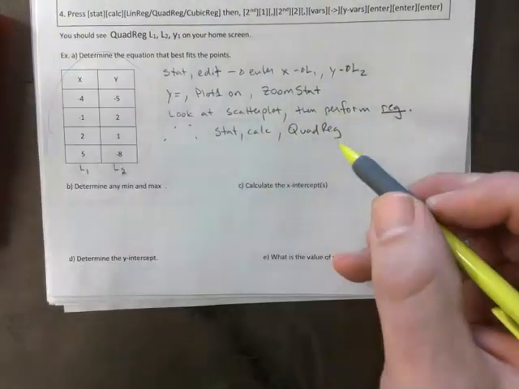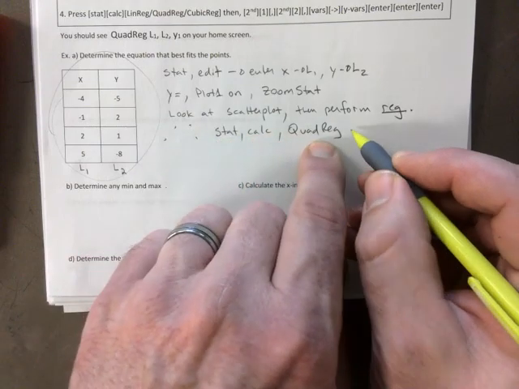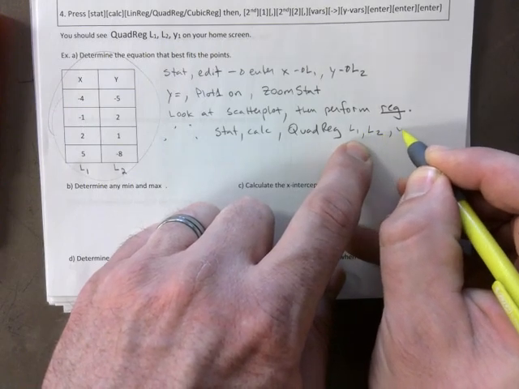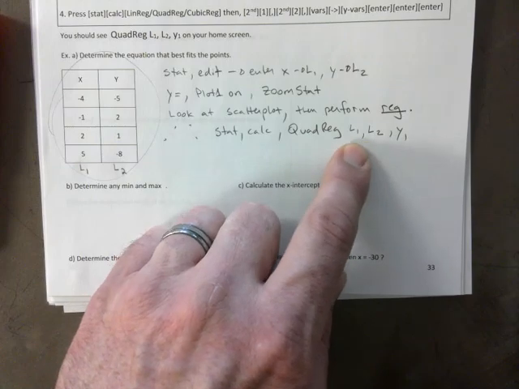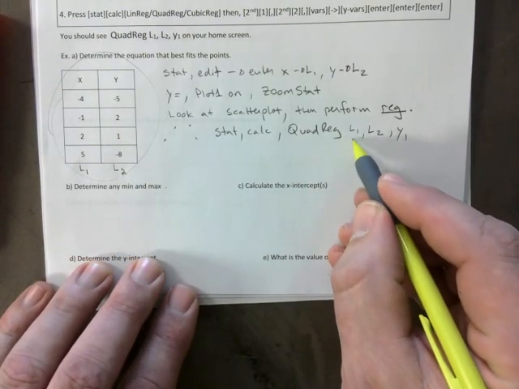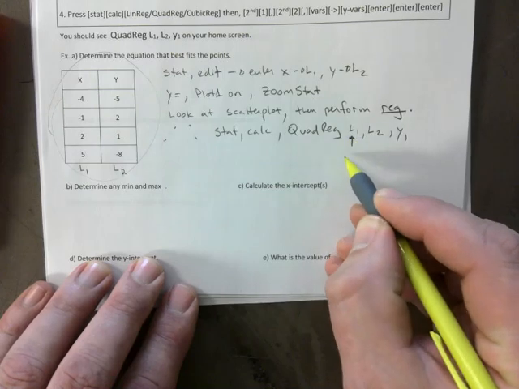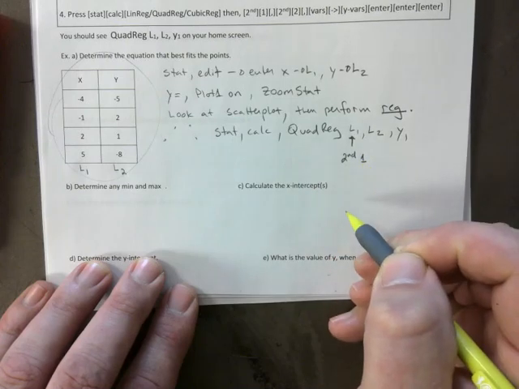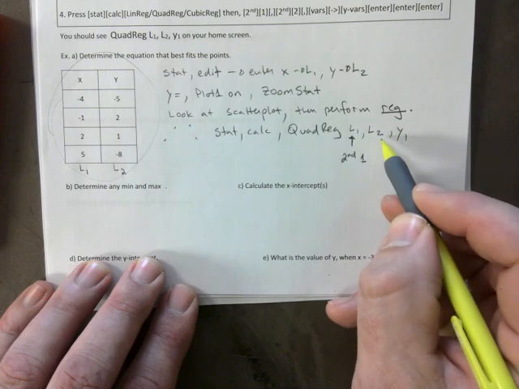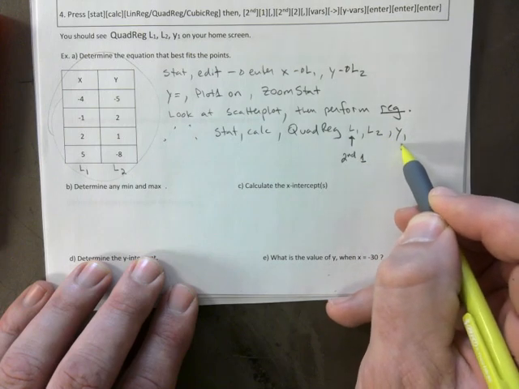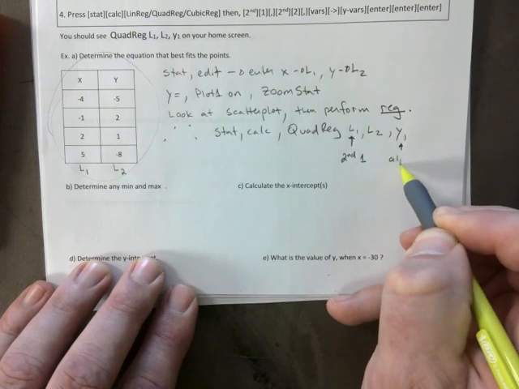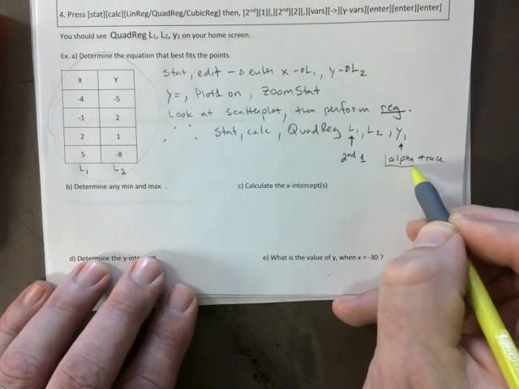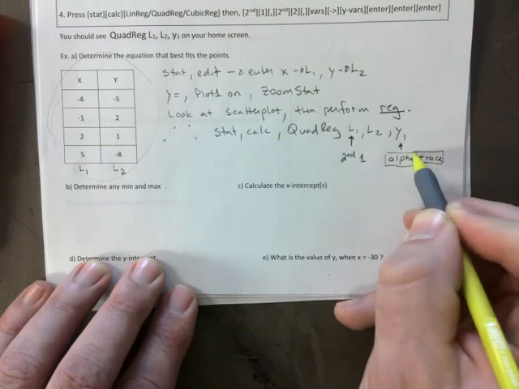For those of you that are new, stat calc quad reg, I'm going to go L1, L2, Y1, okay? And maybe you need to tell yourself, to get L1, I need to press second, followed by 1. And then you will know what to do for L2. For Y1, I will say alpha trace. These are buttons, right? Alpha trace.